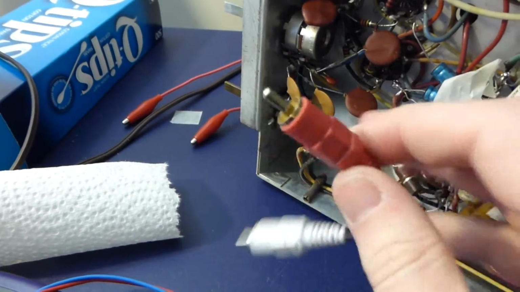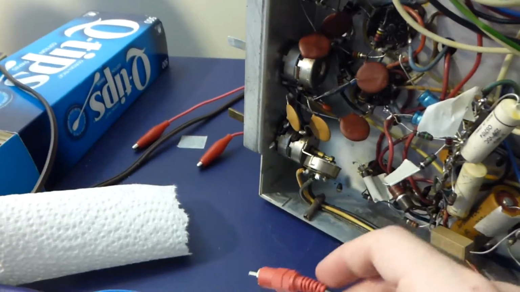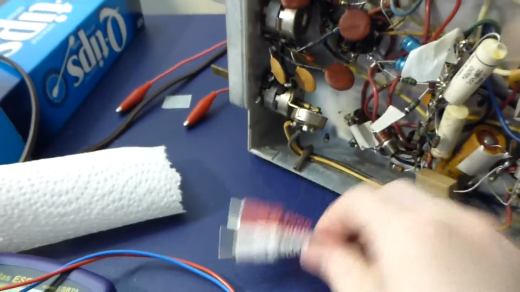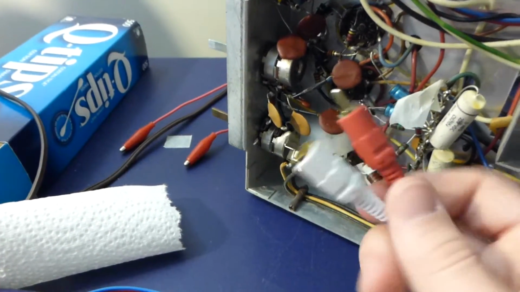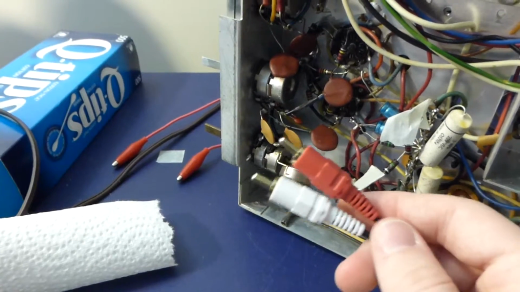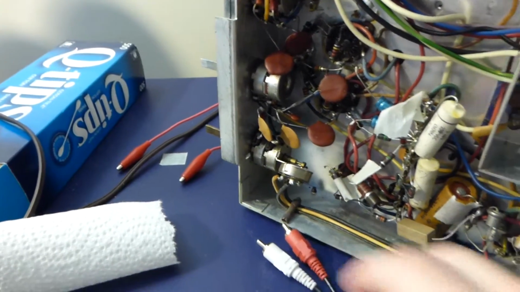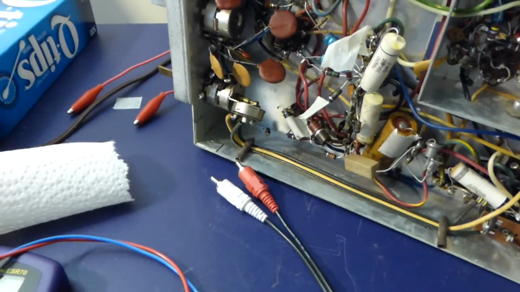So I'm either going to have to modify the jack such that it will accept a smaller RCA jack, which I don't really want to do. It's going to be challenging to get it to work without being flaky.